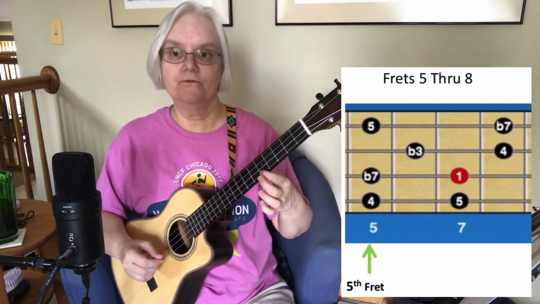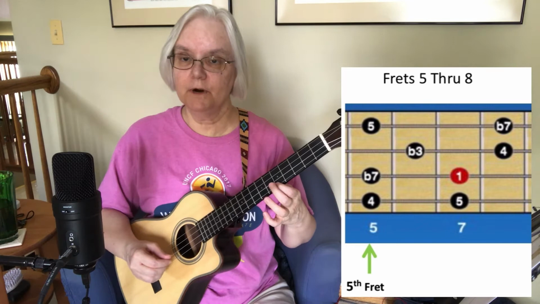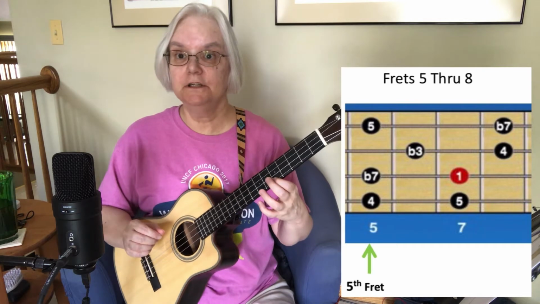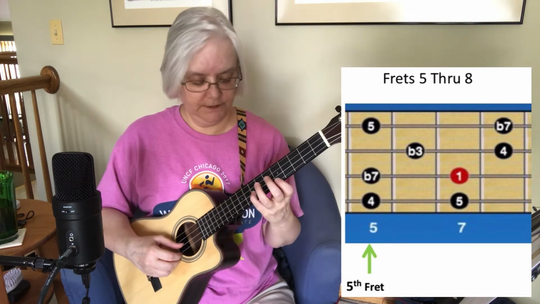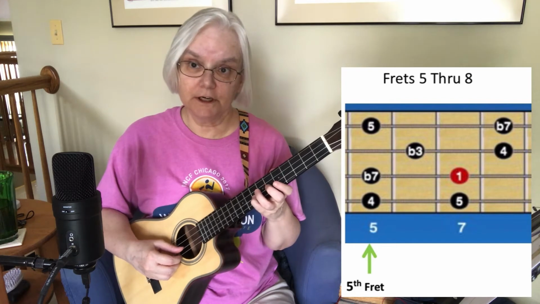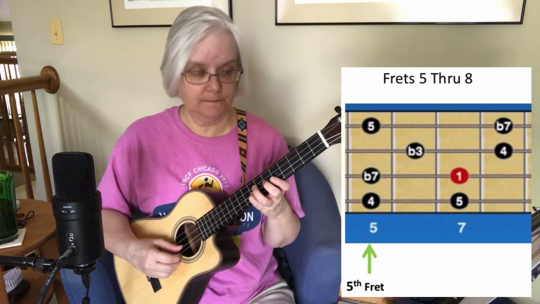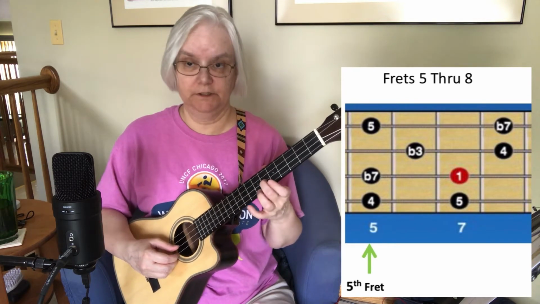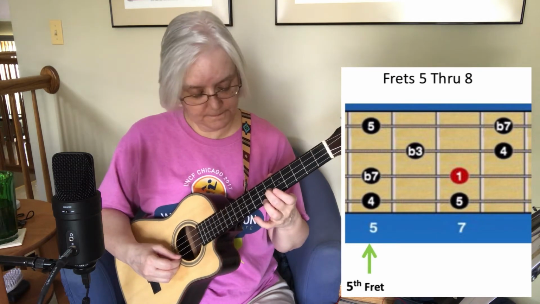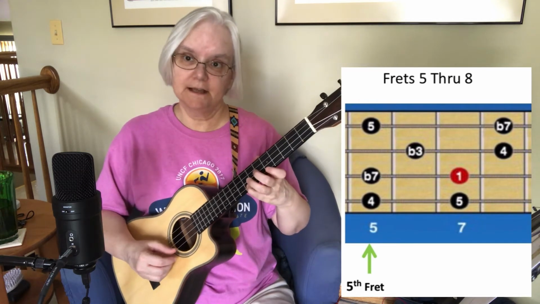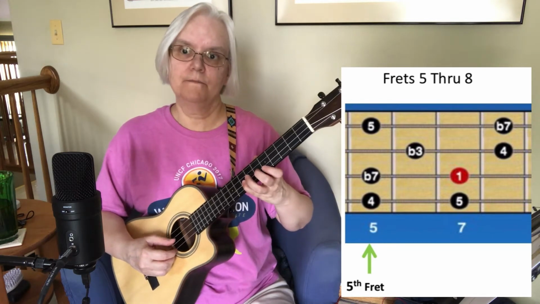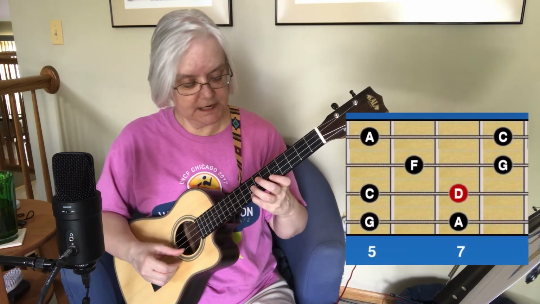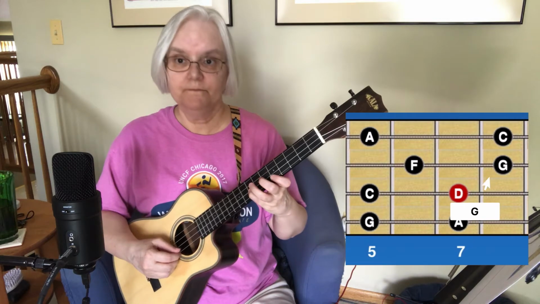Then our first finger on the 5th fret of the first string represents that 5th position in the D scale. Then we'll bring our little finger to the 8th fret of the 2nd string. That represents the 4th degree. Then our second finger on the 6th fret of the 2nd string is our flat 3. Now you notice we've got flat 7, 5, 4, flat 3. In terms of our note names, we've got C, A, G, and F.